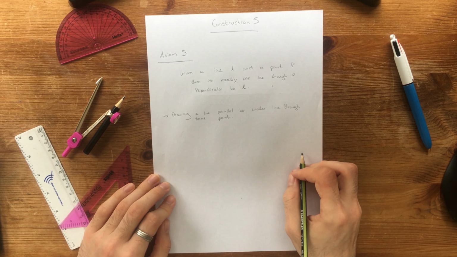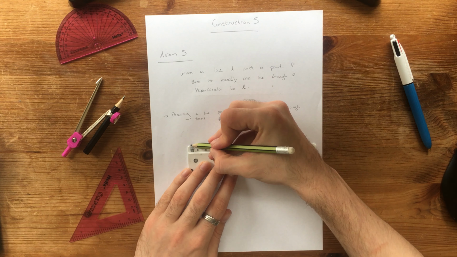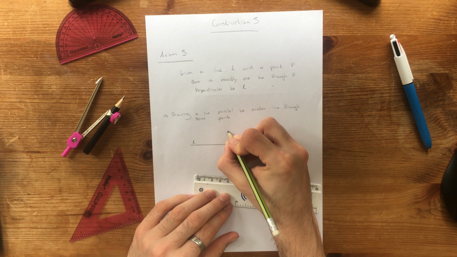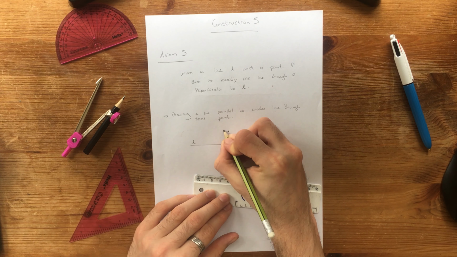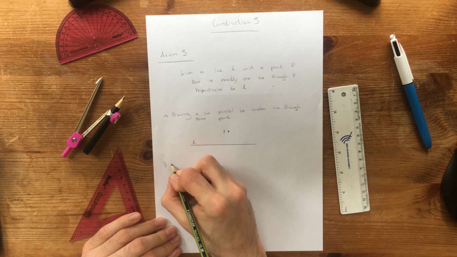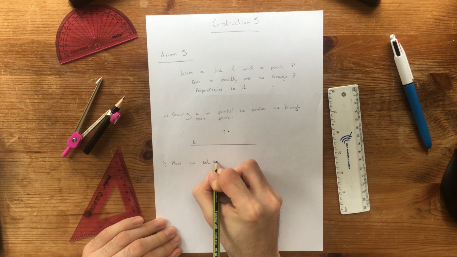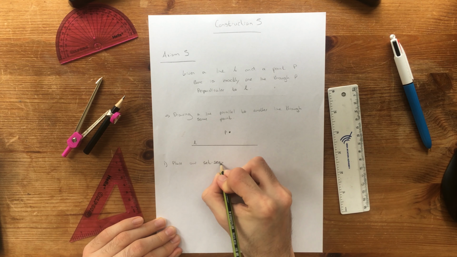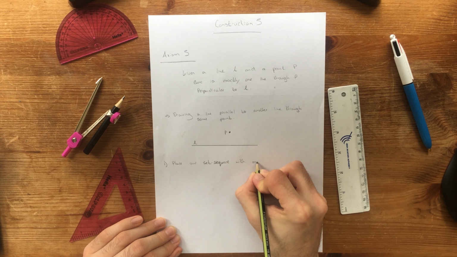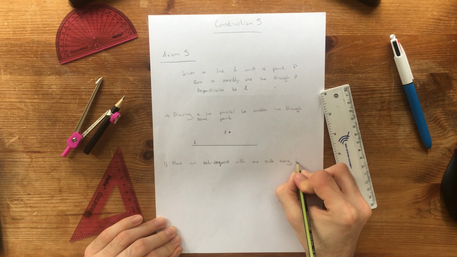So this one's pretty straightforward. We're going to start off, we'll draw our line that we start with. Here we go. Doesn't need to be anything too crazy. We'll call it L and we put some point P here. Okay. Step 1, we're going to need our set square for this. So we have to place our set square with one side along the line L.